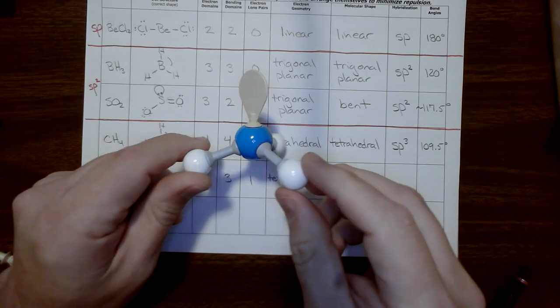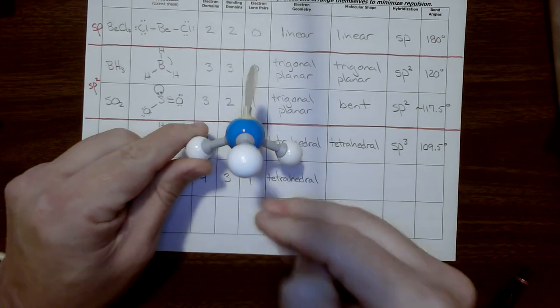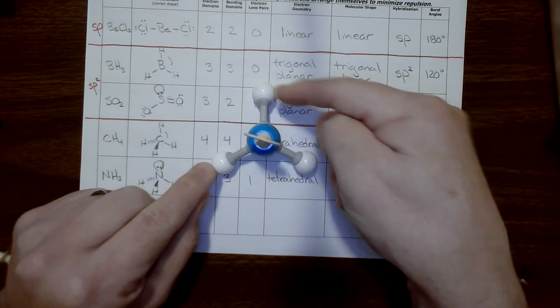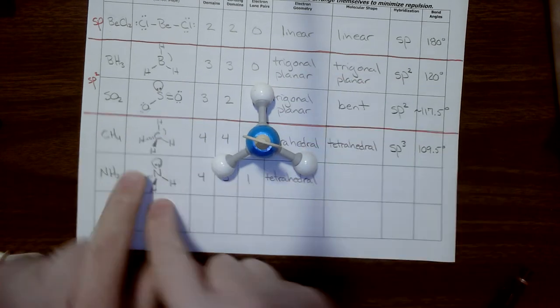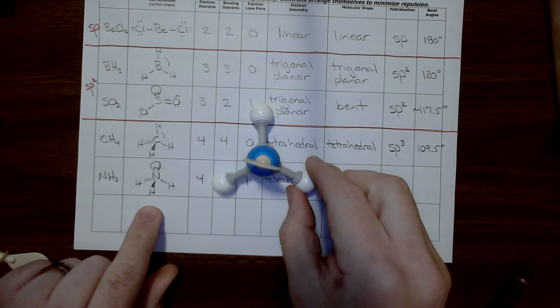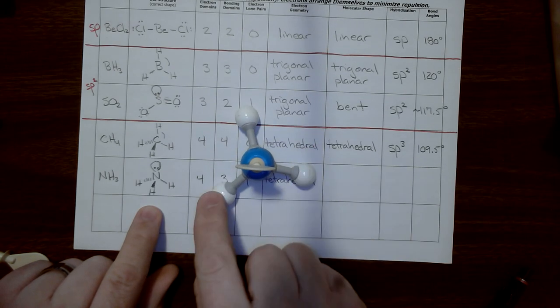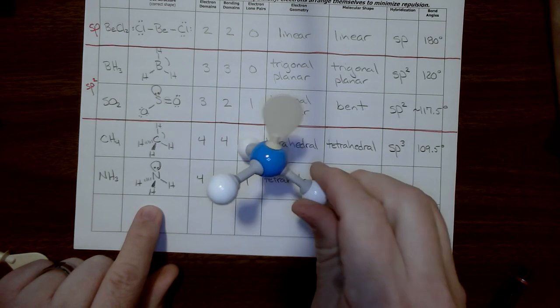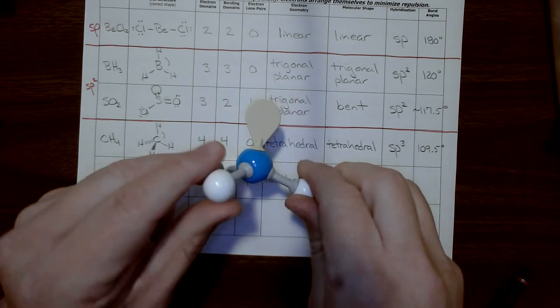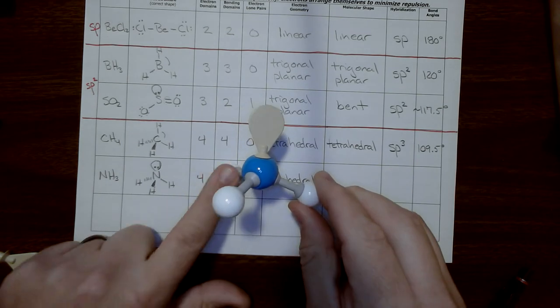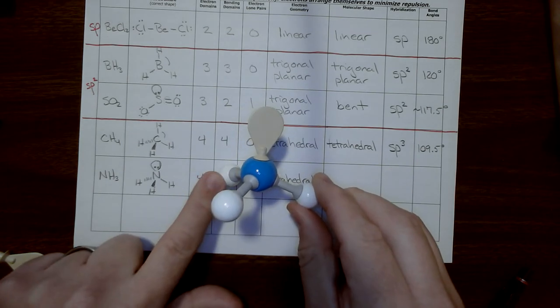And what we see is that as I turn this, you can see there's the 3 here that kind of make this tripod that you see here. So if I were doing this, we have this one in the plane, we have a hydrogen coming out and a hydrogen going back, and the lone pair.